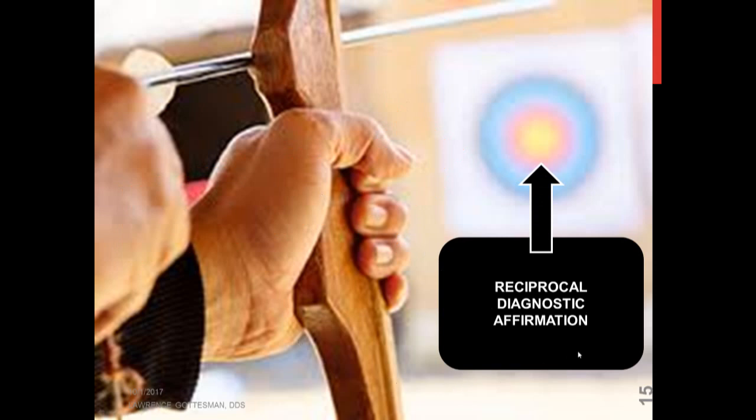Once I get information, and this part of this is completed, which could take several weeks, depending on how many blood tests I'm going to convert this into, we're able to generate at that point what's called a reciprocal diagnostic affirmation.